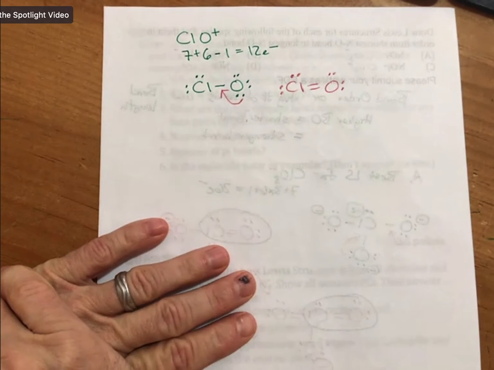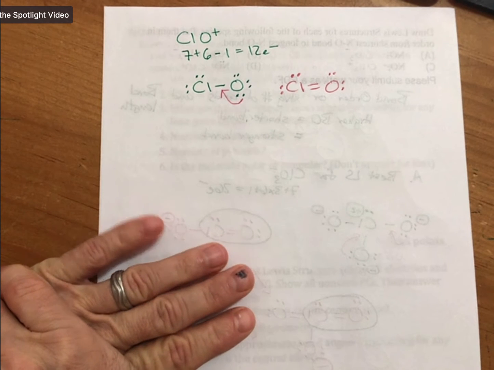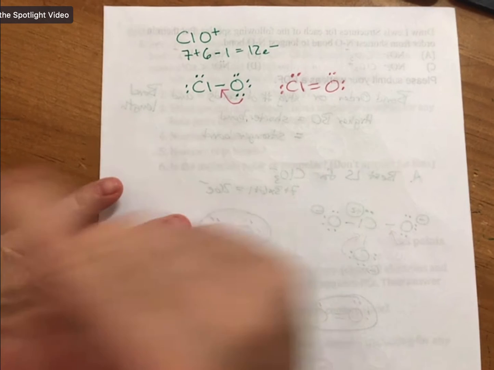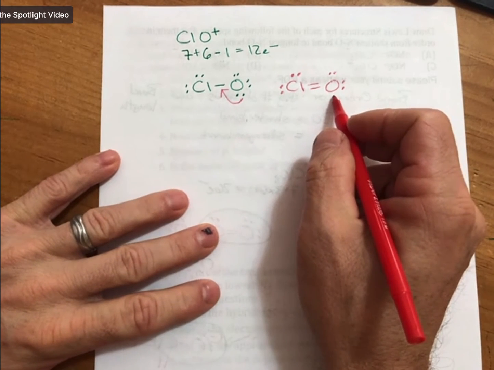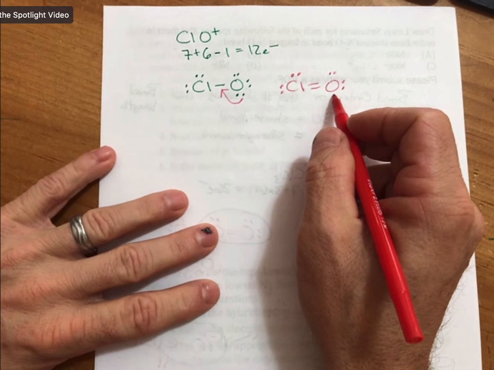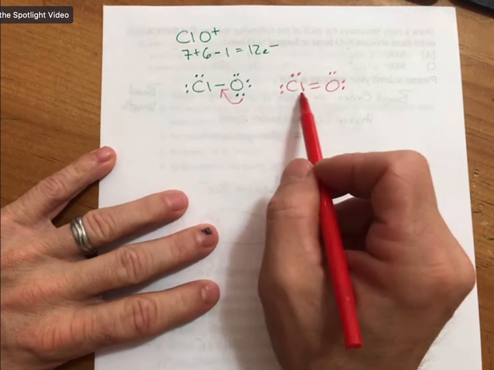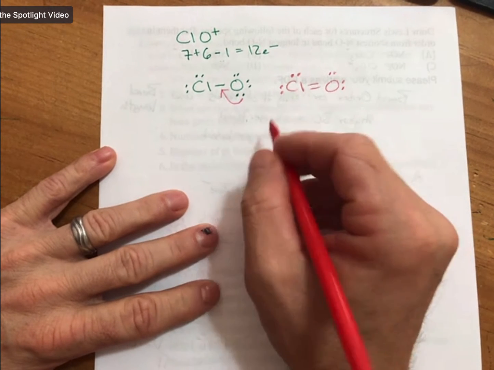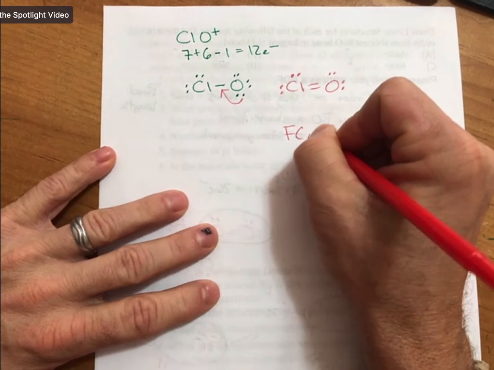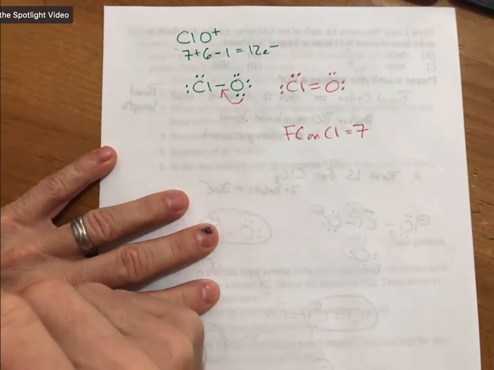And that is the best Lewis structure we're going to get. Well, let's see, what else could we do? Well, chlorine I know can have an expanded octet. Oxygen cannot. If I were to find the formal charge in this species, I would say for chlorine, there are 7 valence electrons from the periodic table.